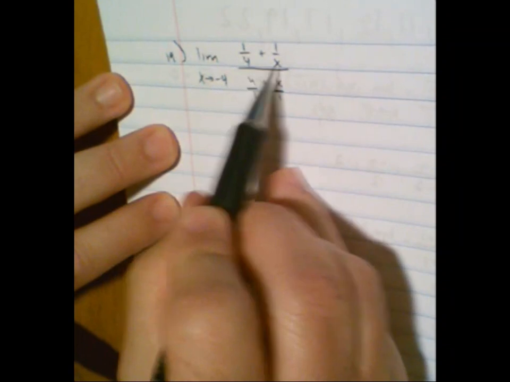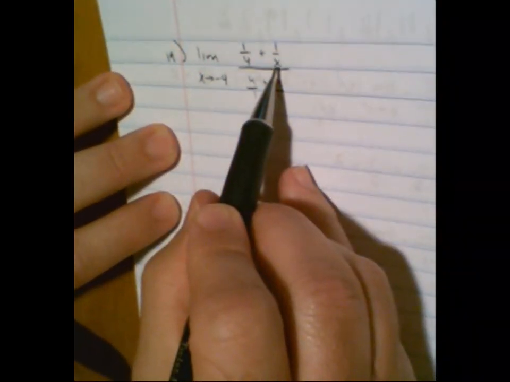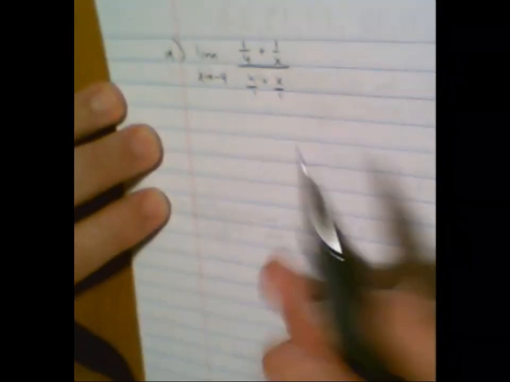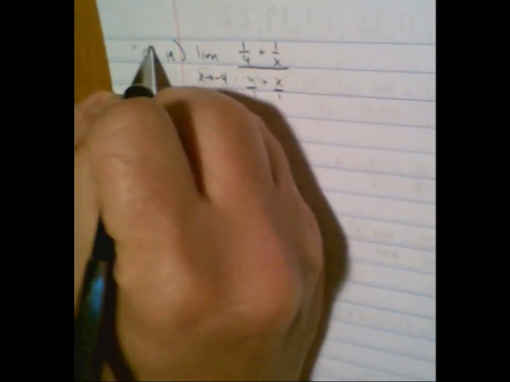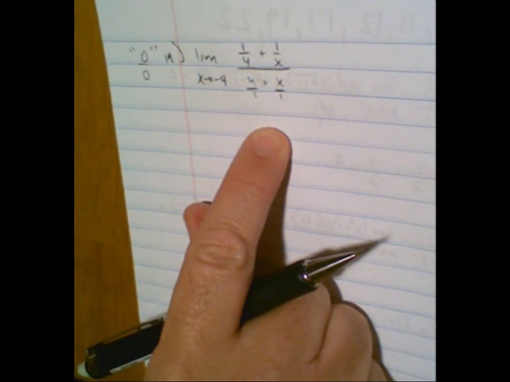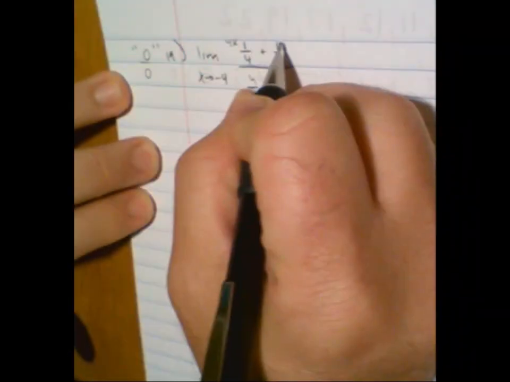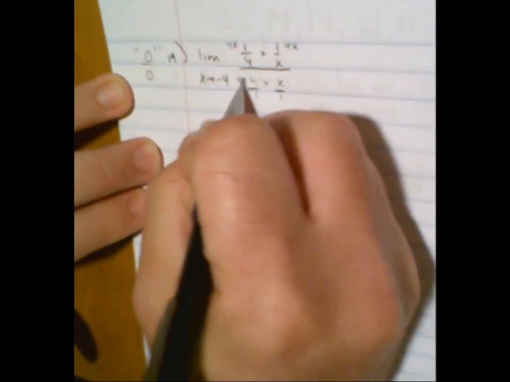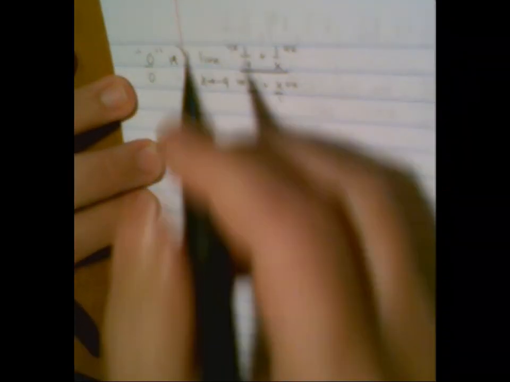Looks a little easier. If I plug in negative 4, 1/4 plus negative 1/4 is 0, and 4 plus negative 4 is 0. I get 0 over 0, indeterminate. Now what am I going to do? Well, this is called a complex rational expression, fractions within fractions. So I'm going to multiply by the lowest common denominator of all the denominators, which is 4x, and it's going to clear out all the denominators.